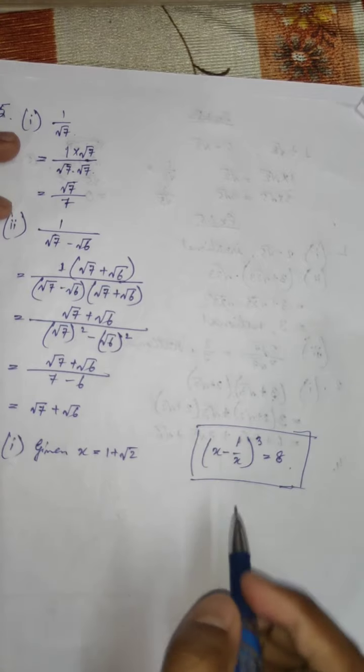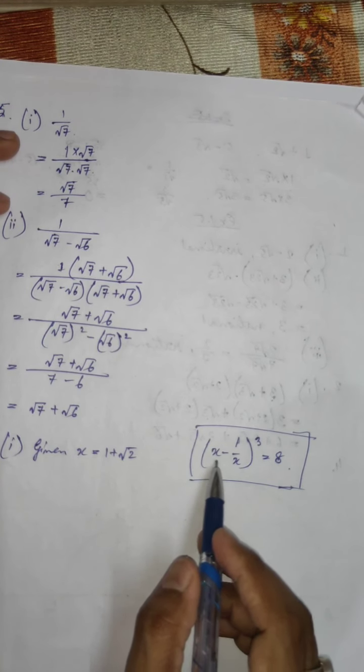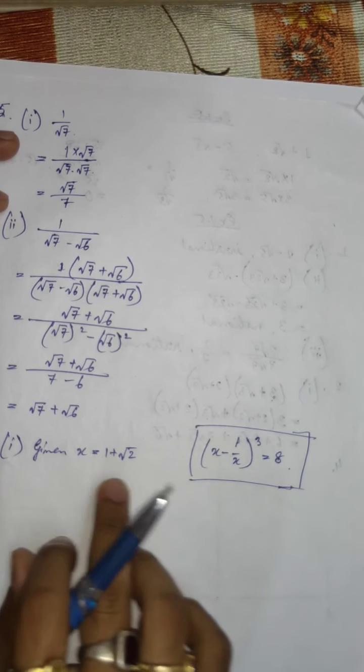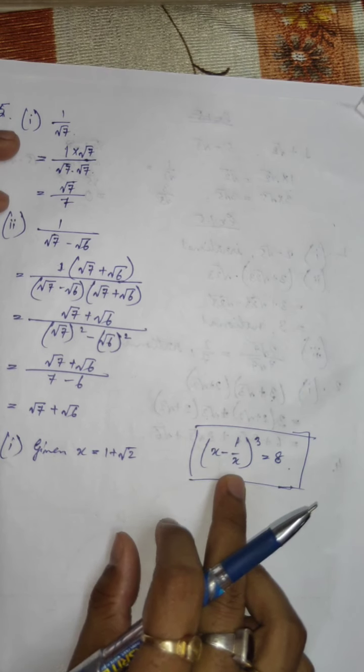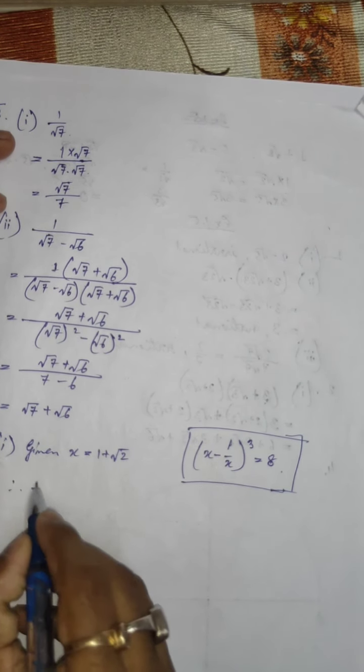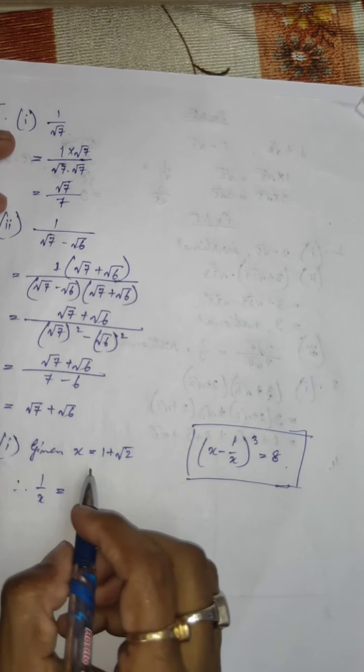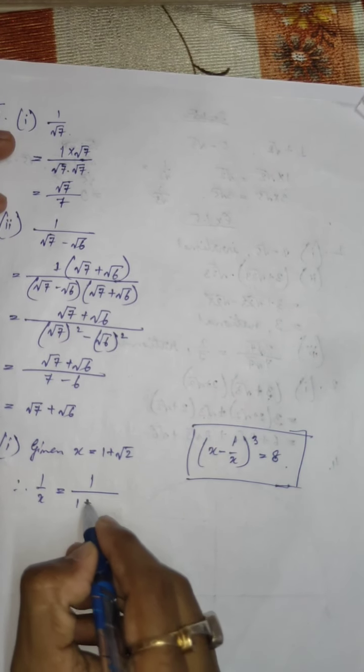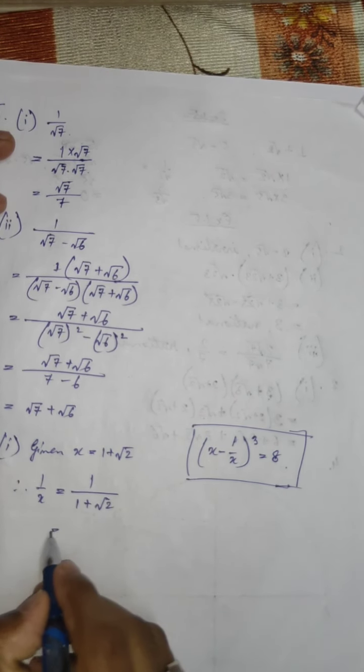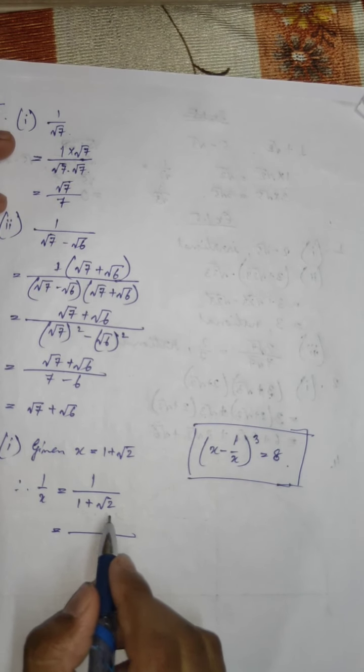Now see, in this expression x and 1 by x are given. So x is given, we have to find the value of 1 by x. So let's find 1 by x. Again we have to rationalize this.